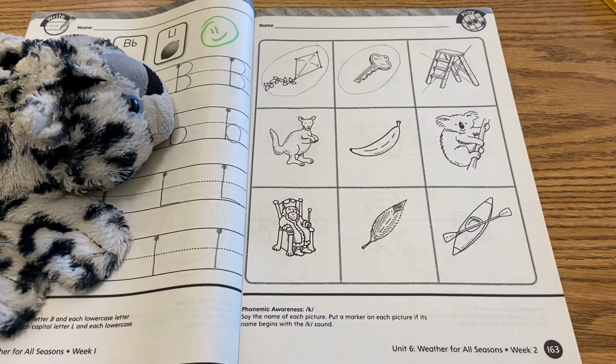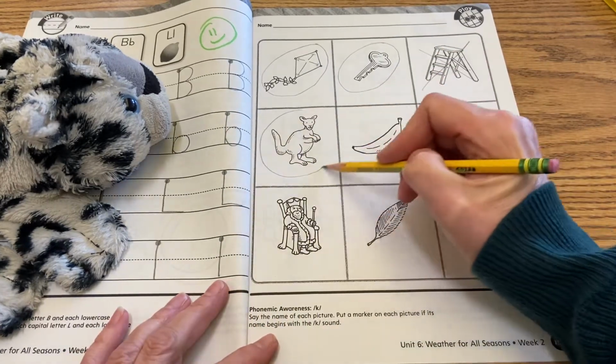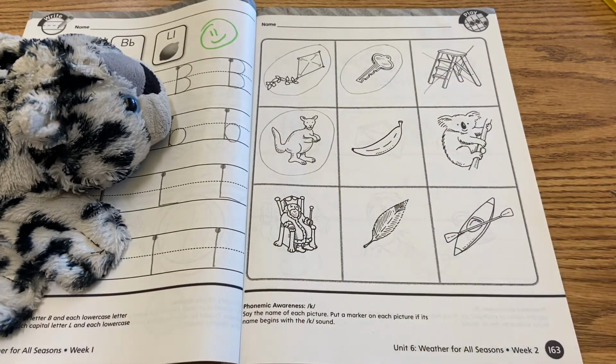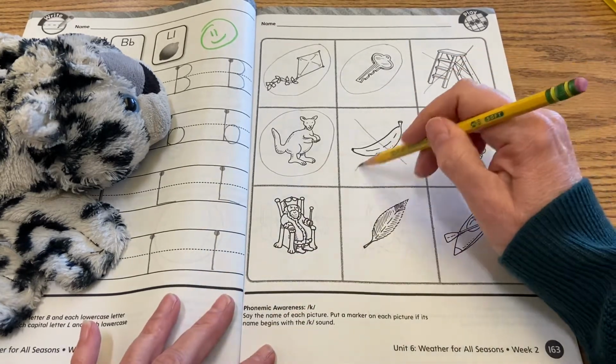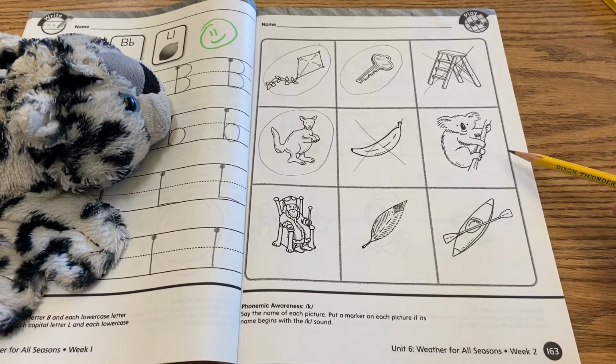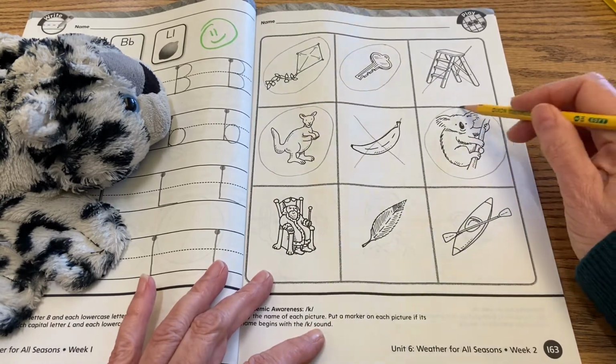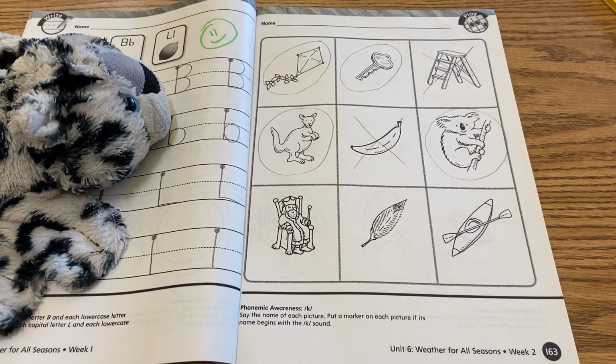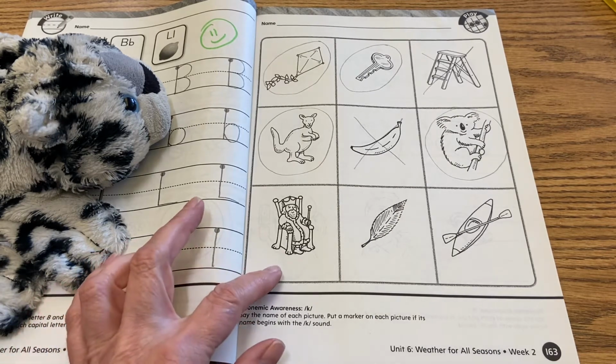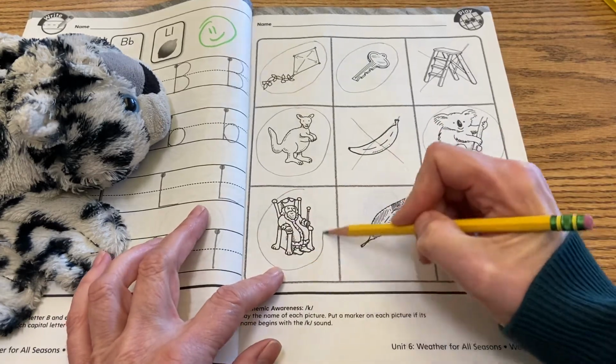Then right down here, say kangaroo, k, kangaroo. Yes, we can circle that. Banana, banana. Do we hear the k sound at the beginning? No. Koala, k, koala. Do we hear the k at the beginning? Yes, we do. So we can circle that. King, say k, king. Do we hear the k sound at the beginning? Yes, so we can circle that.